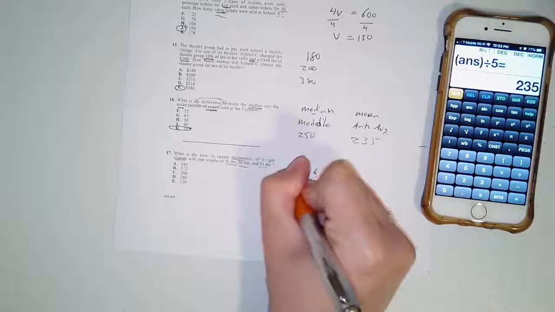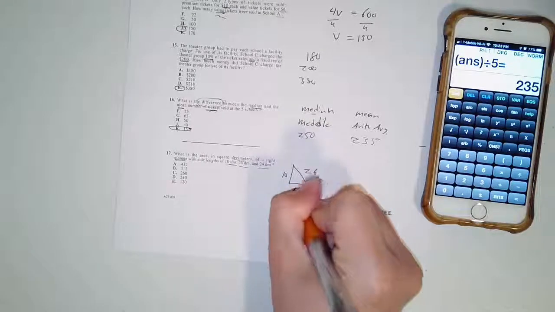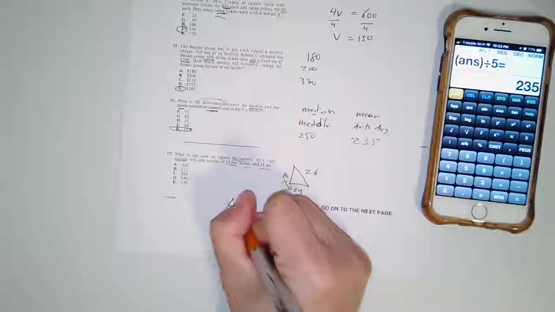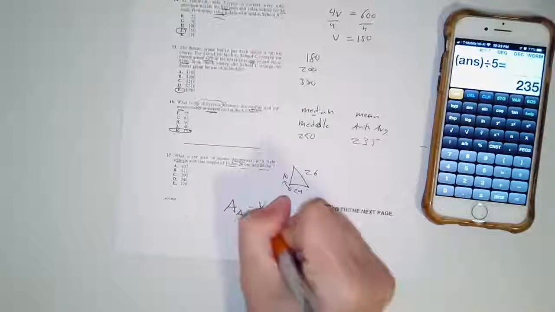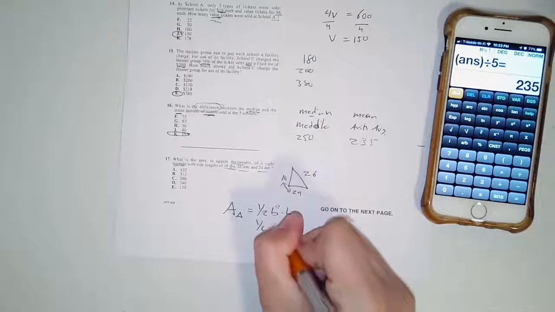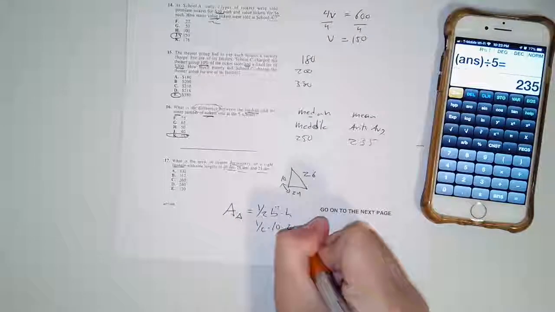Which makes this your 10 or this your 24. These two are interchangeable. But remember, the area of a triangle is 1/2 base times height. Or in other words, 1/2 times 10 times 24. Or in other words, 120.